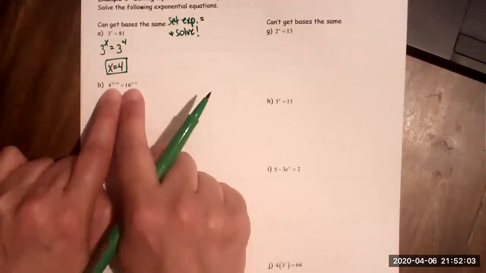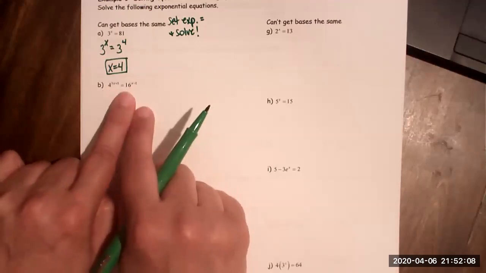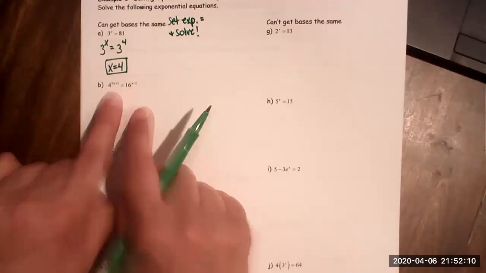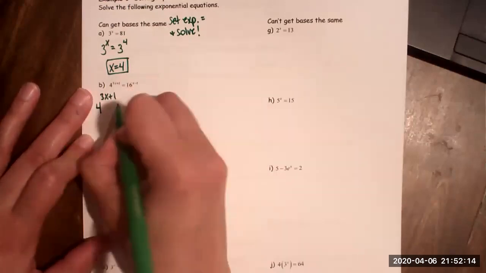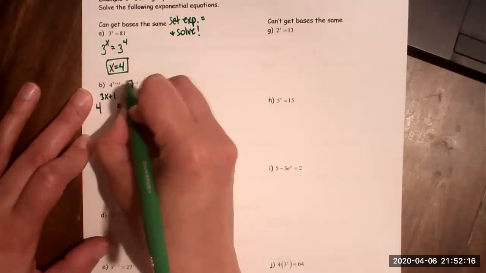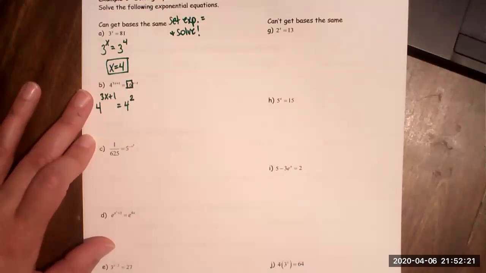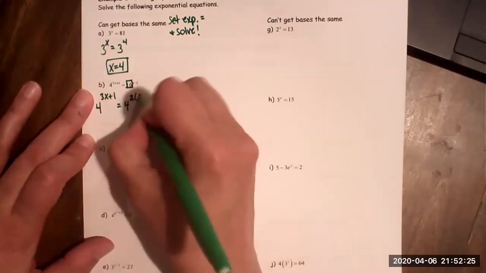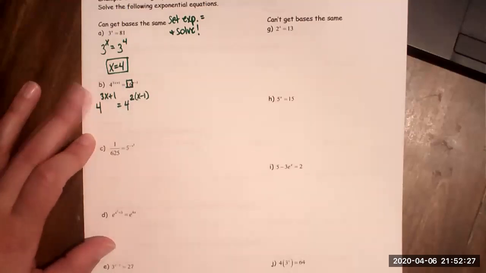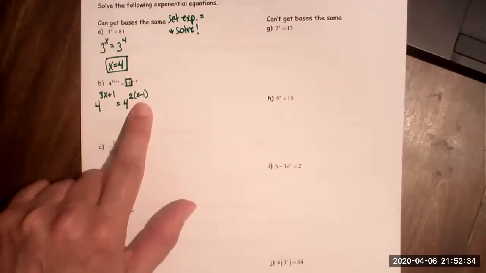Before you can solve it, you have to have the same base. So I can rewrite 16 as a power of 4. So this side I can leave as 4 to the 3x plus 1. You rewrite the 16 as 4 squared, because 4 squared equals 16. And then whatever already was the exponent, you multiply right here. Okay? So I've just changed 16 into 4 squared, and then I put the exponent that was already there.